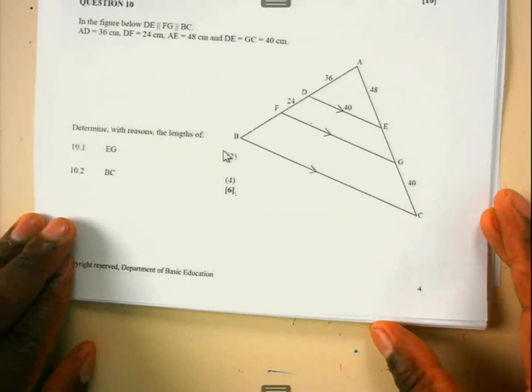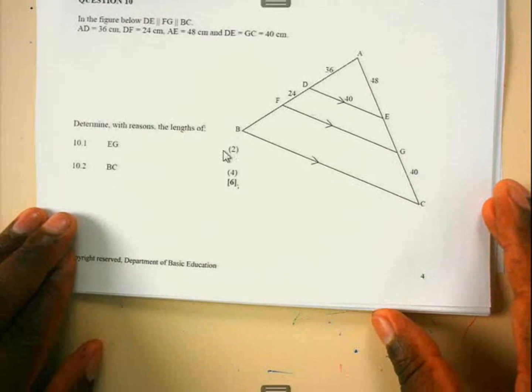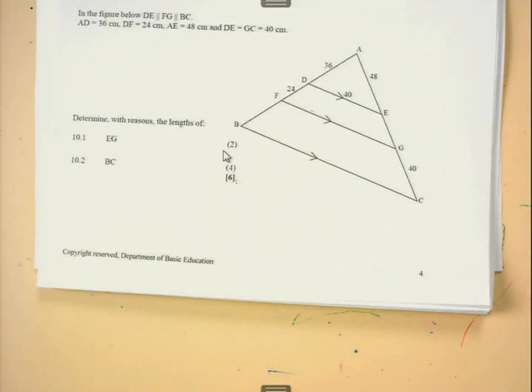It's question 10 of 2011. In the figure below, DE is parallel to FG, which is parallel to BC. AD is 36 centimeters, DF is 24 centimeters, AE is equal to 48 centimeters, and DE is equal to GC, and they are both equal to 40 centimeters. The question states: determine with reasons the length of 10.1 EG for 2 marks, and then determine the length of BC for 4 marks. I'm going to give you 5 minutes to work it out.